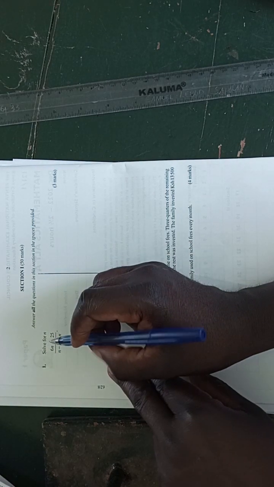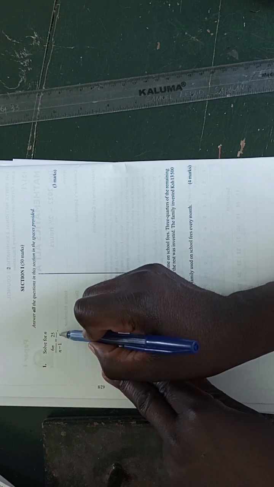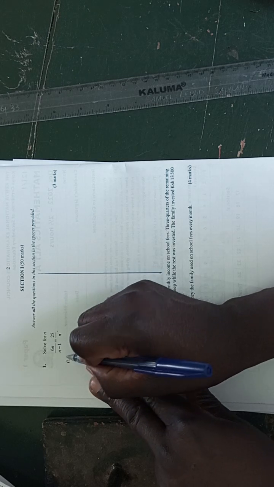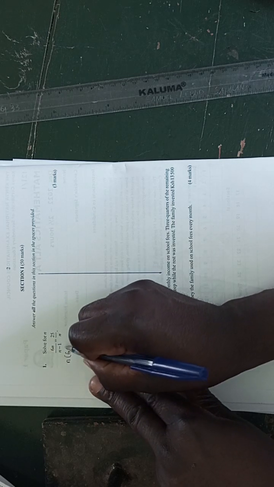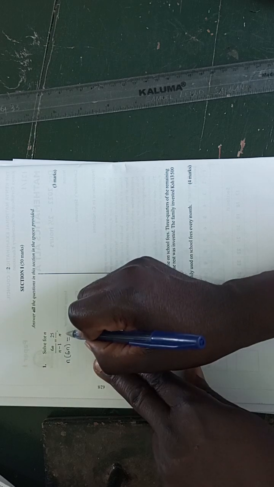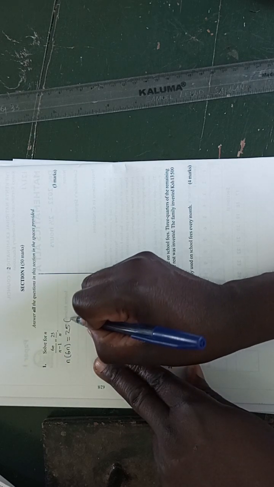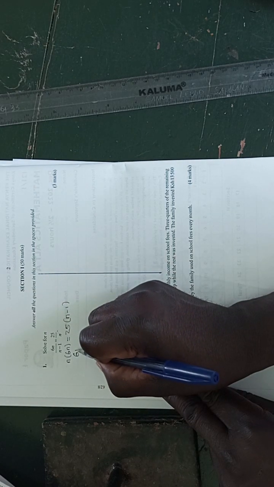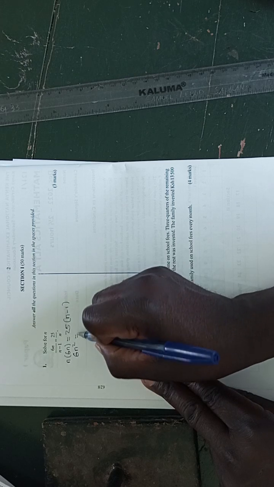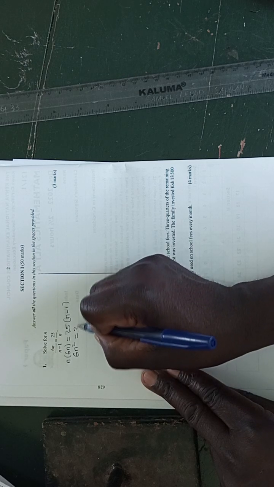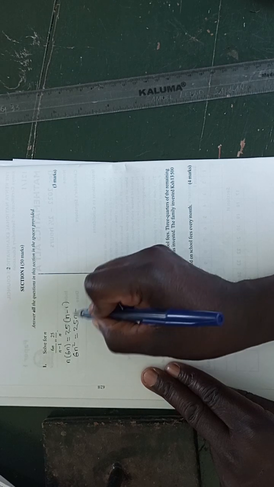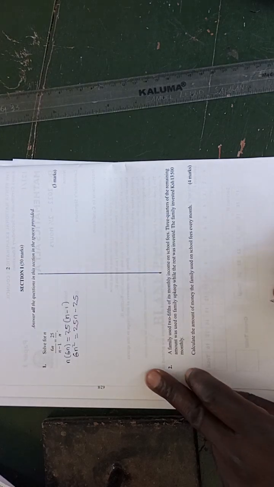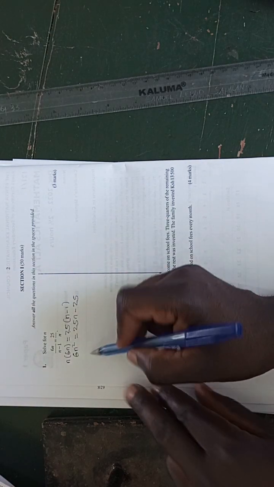What you do first, you cross multiply, so you will have n into 6n. So we have n into bracket 6n is equal to 25 into n minus 1. So this one is giving us 6n squared, which equals 25 times n, 25n, minus 25 times 1, which gives us 25. So you can write a quadratic equation from here.